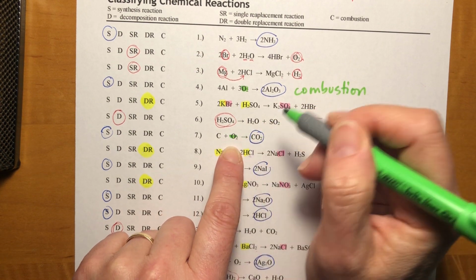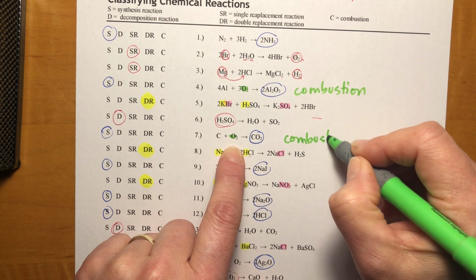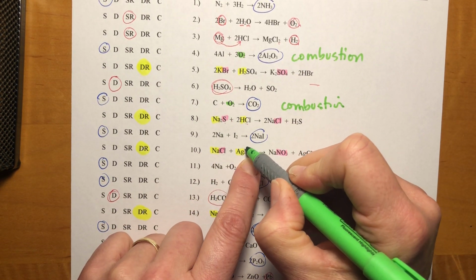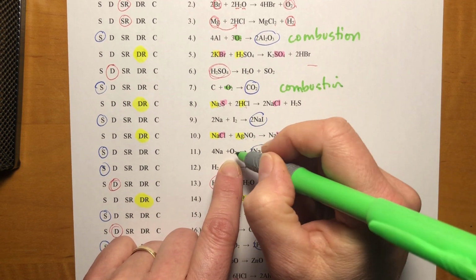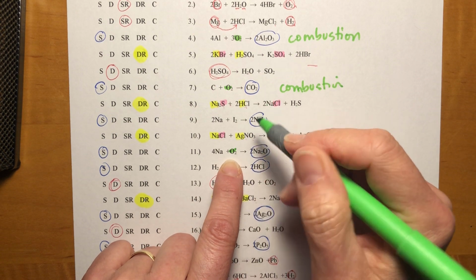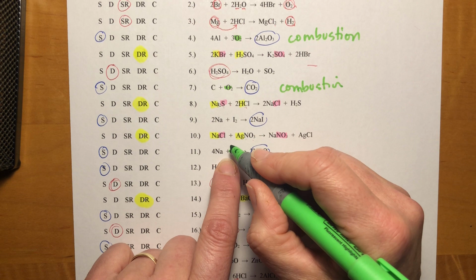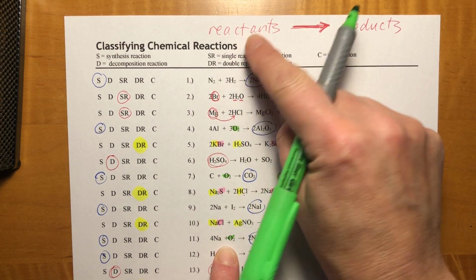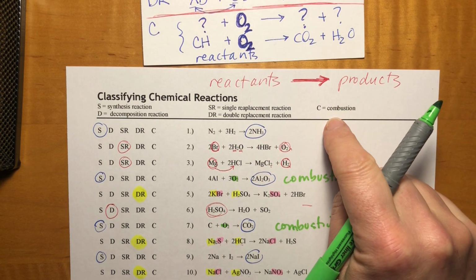We could call this a combustion also. I'm not looking for oxygen bonded with things like this nitrogen. I'm looking for pure oxygen right there. If pure oxygen is on the left side, if it's one of the reactants, then it's technically a combustion reaction.